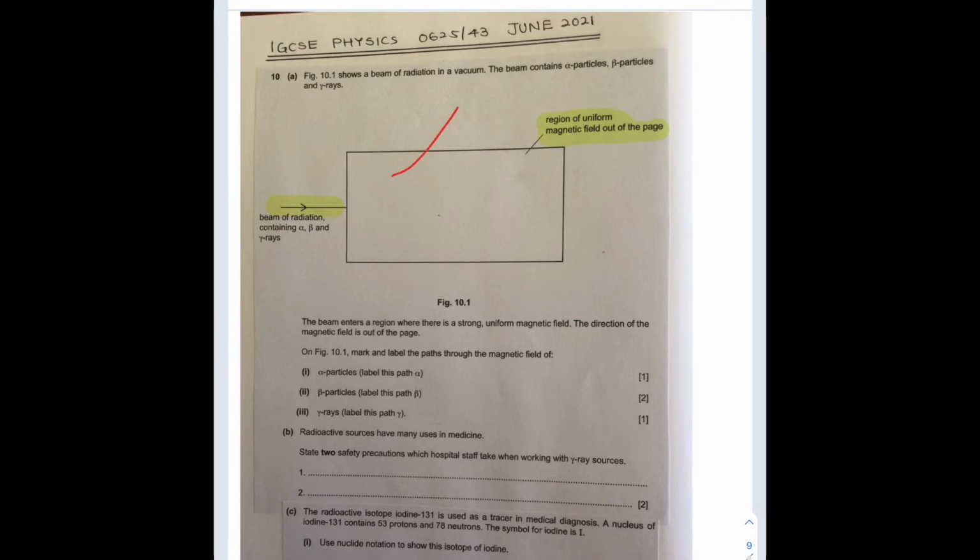Out of the page is toward the top of the page. That's out of the page. That's into the page, right? So when they say out of the page, that means coming toward you, and into the page is going away. All right. The direction of the magnetic field is out of the page. Okay.